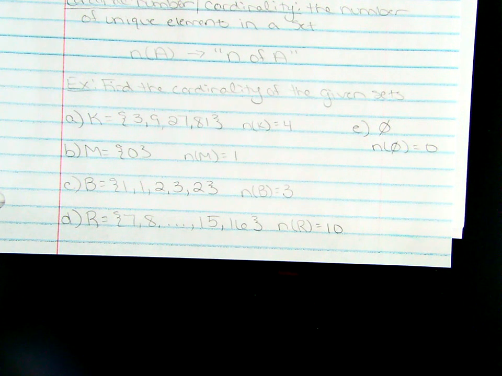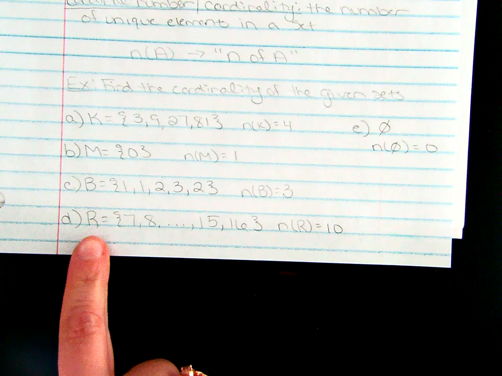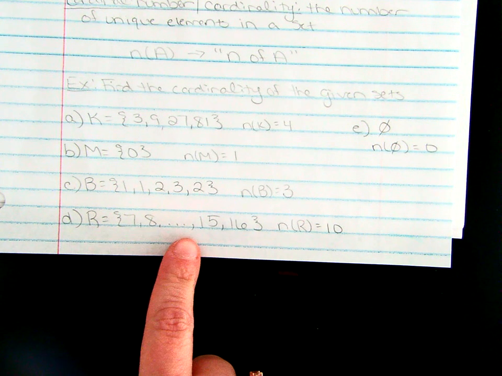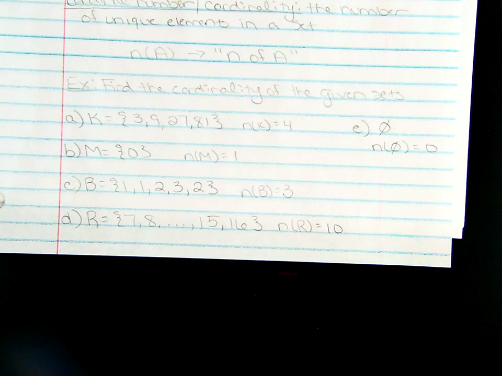For D, we're dealing with set R, which is 7, 8, ... 15, 16. So it includes all of your whole numbers between 7 and 16. So you're 7, 8, 9, 10, 11, 12, 13, 14, 15, 16. So there's 10. It will never make you do that to like 100 or anything crazy. There's 10 elements in there.